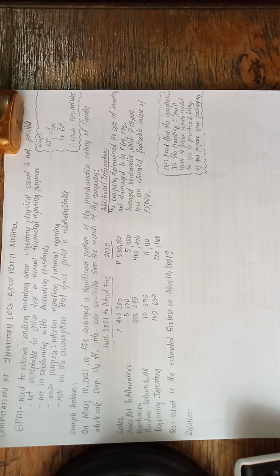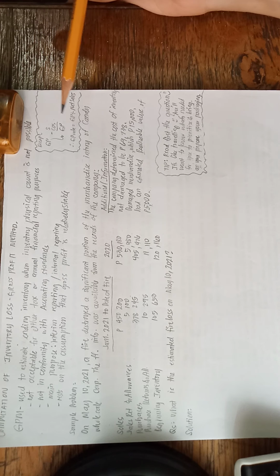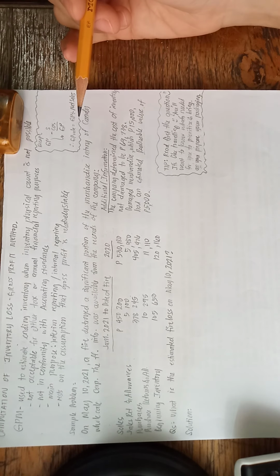It also rests on the assumption that the gross profit is relatively stable, meaning if there are some changes or additional gross profit, it is just immaterial or of small amount. Also, as a recap, in the computation of the gross profit, we will be computing net sales less cost of sales, and in order to get the gross profit rate, we have to divide the gross profit by the net sales. Okay, let's move on to the sample problem.